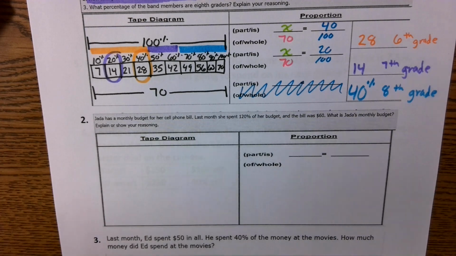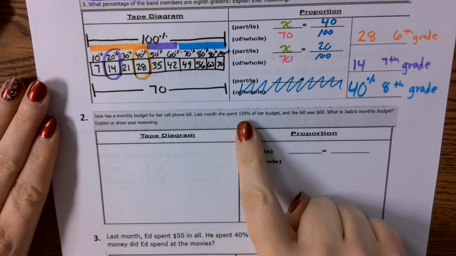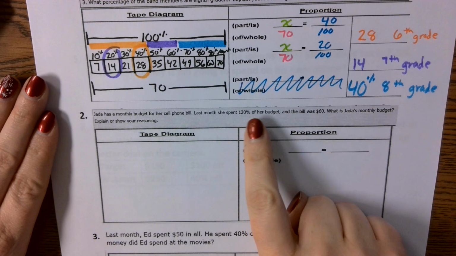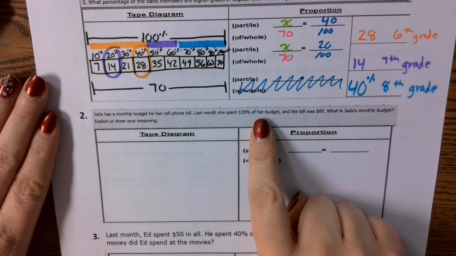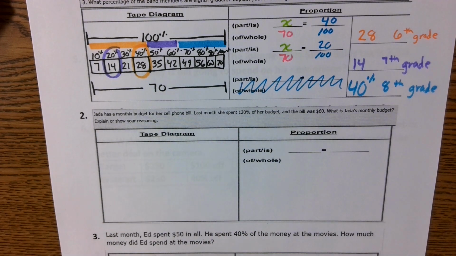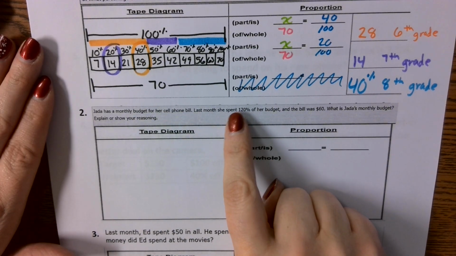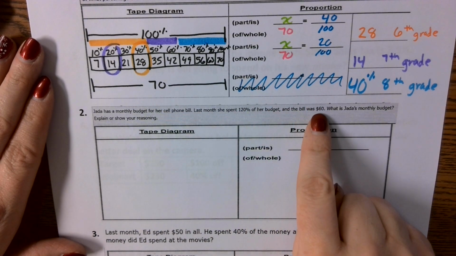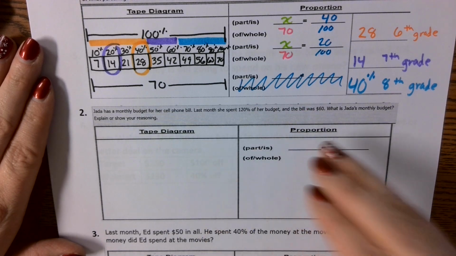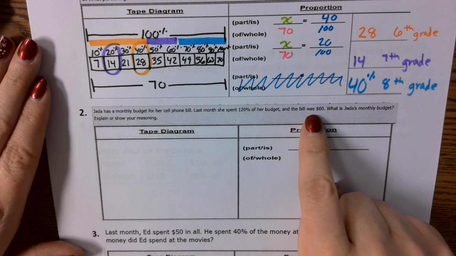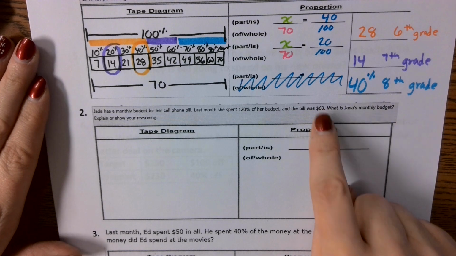For problem 2, Jada has a monthly budget of her cell phone bill. Last month, she went and did 120% of her budget. So she went over budget, right? If you stick to budget, you stick to 100%. She went over her budget because she went to 120%. That means her bill of $60 is over her budget. She did not want to spend $60. That was too much money.